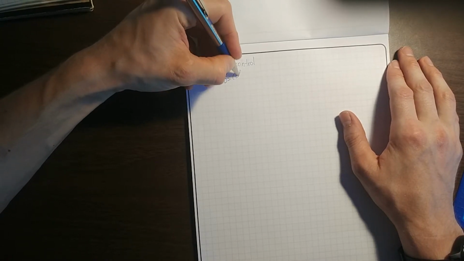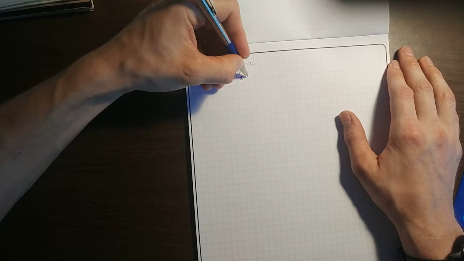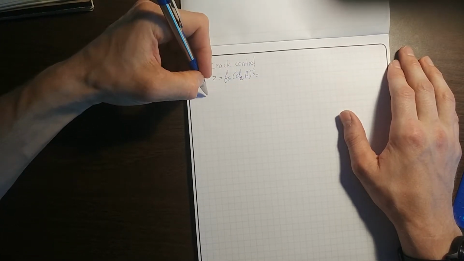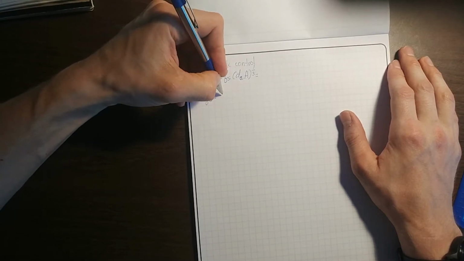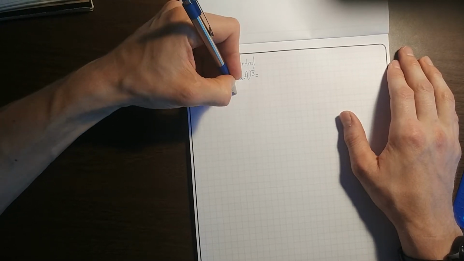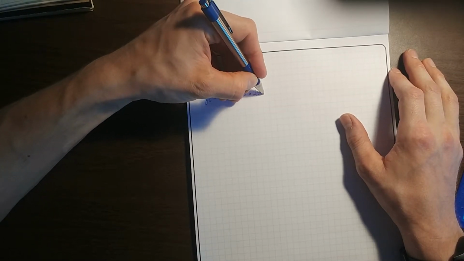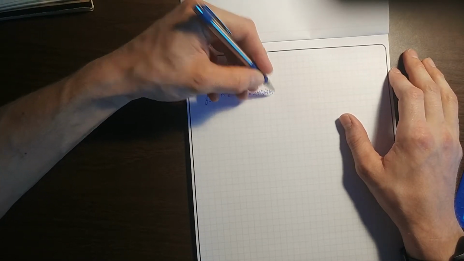Fs, DC. So our Fs is going to be 0.6 times 400, 240 MPa.